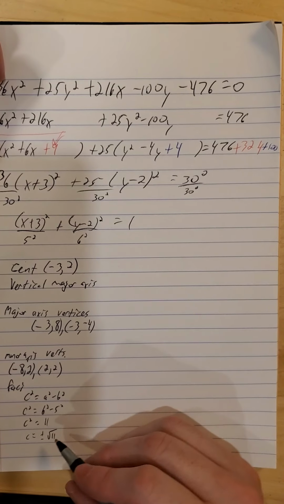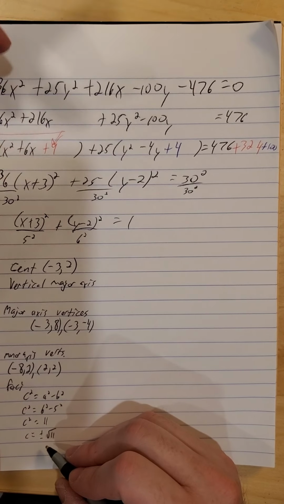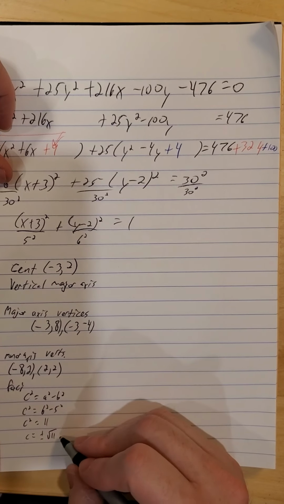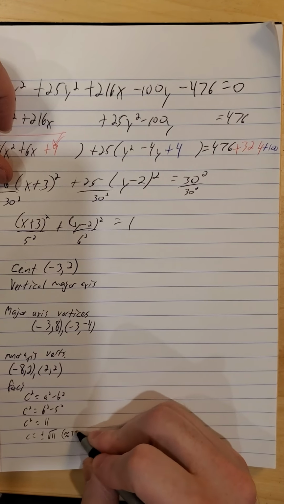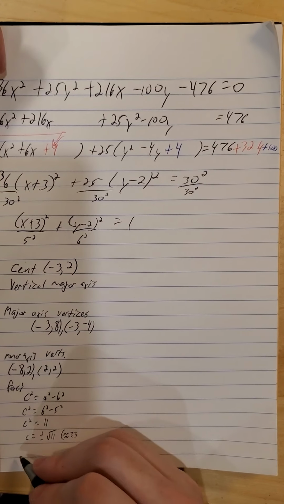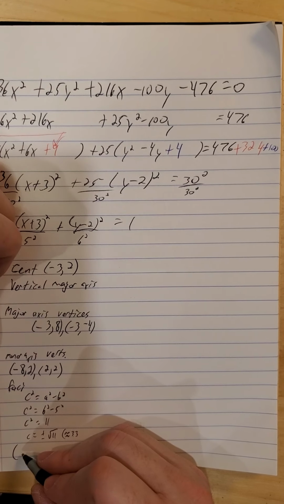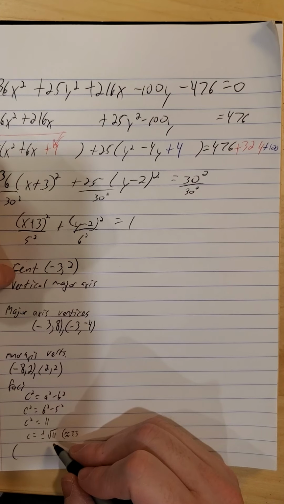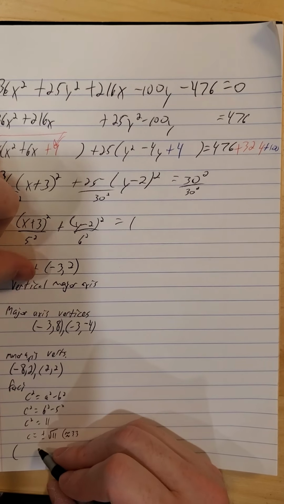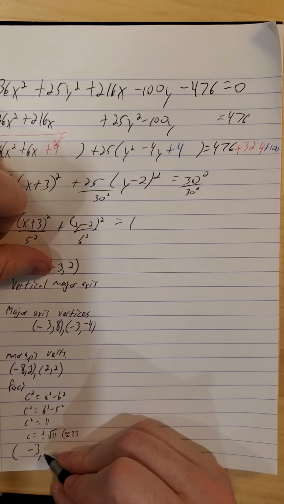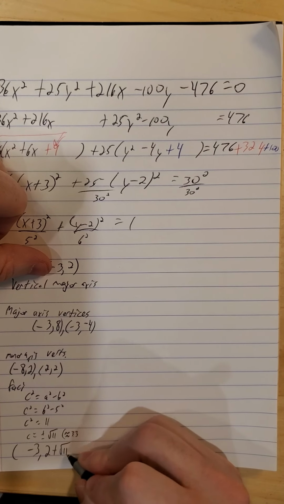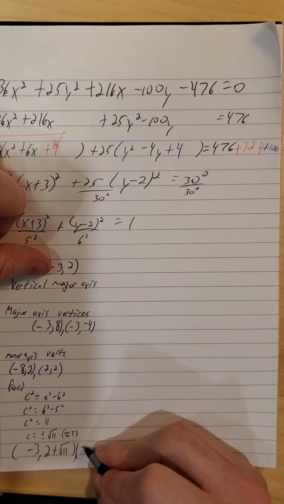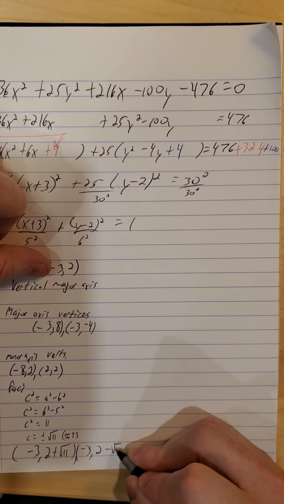So we're going to move, or my apologies, not left and right, up and down by √11, which is about 3.3, since we have a vertical major axis. So the -3 stays put, the 2 moves up by √11, the 2 also moves down by √11.